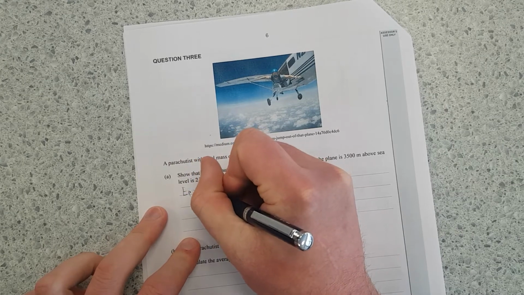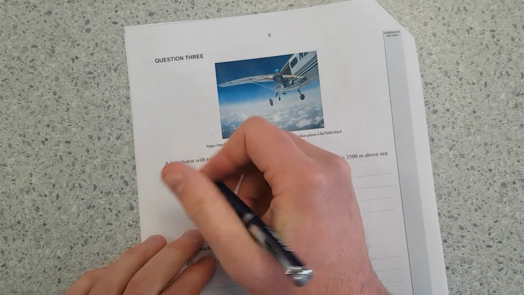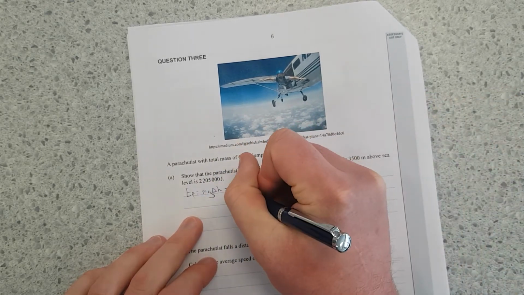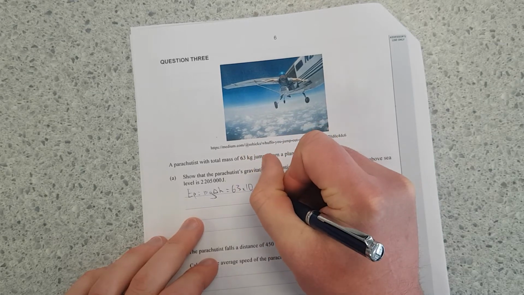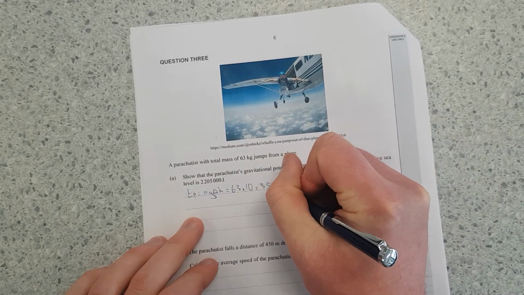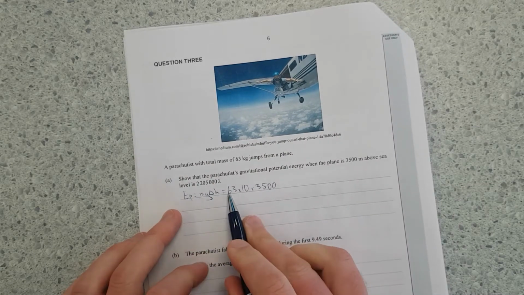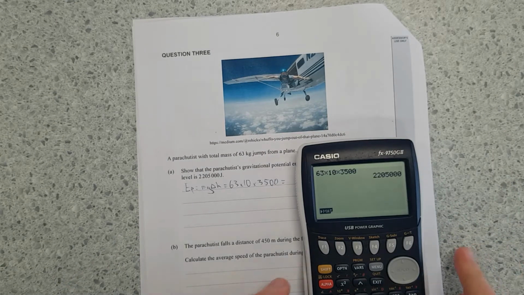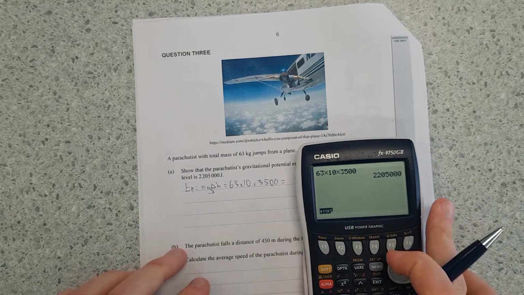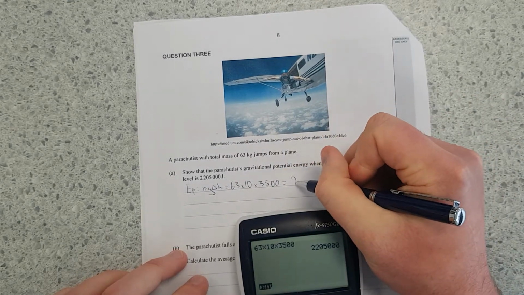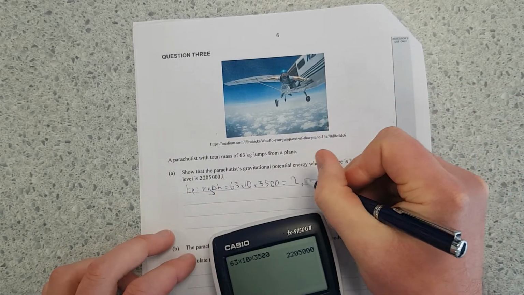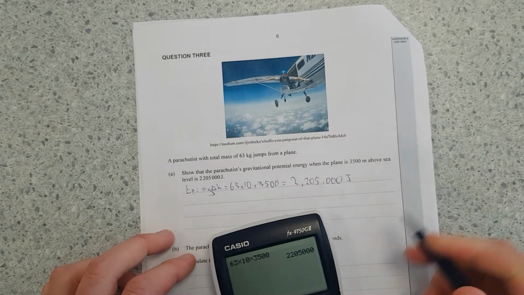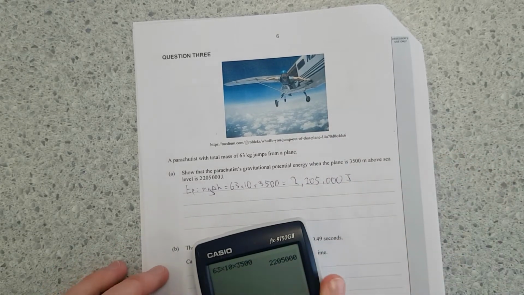EP equals mass times gravity times change in height, and that is equal to 63 times 10 times 3,500. So you have to have the equation, the substitution, and then the answer, which gives you 2,205,000. And we'll just write that in. 2 million, we can put commas if we want, 205,000. Right, joules, so we need to put the units as well. And then down the bottom, we'll just leave it at that, that's fine.